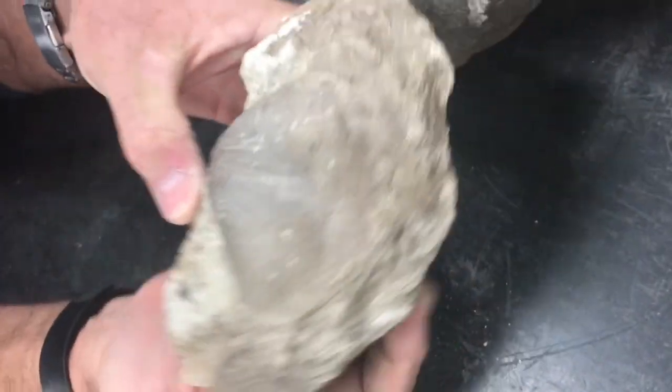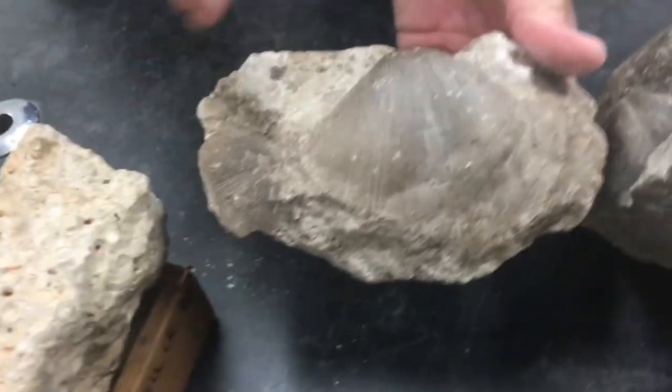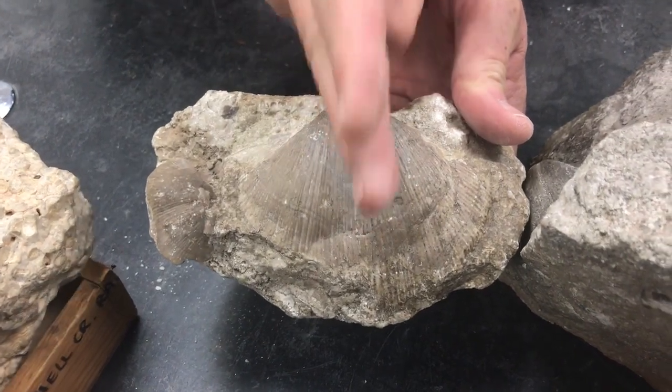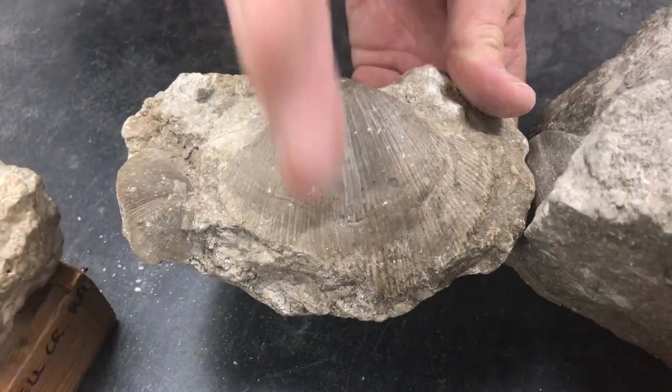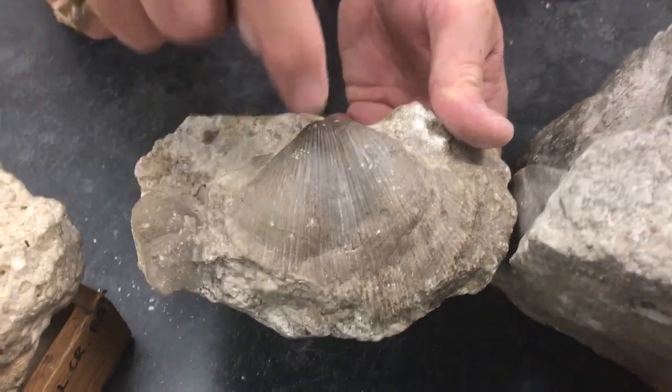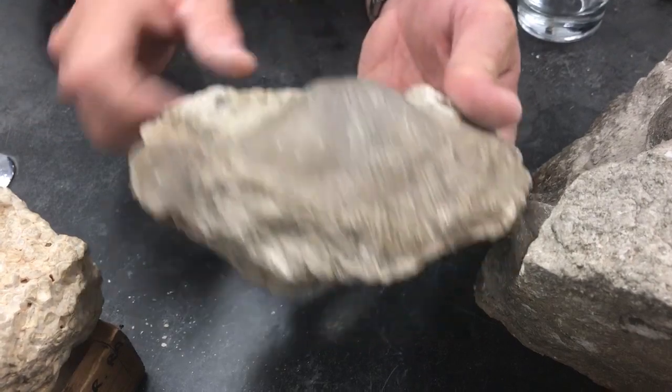That's a piece of gold from Missouri. This is a brachiopod. Brachiopods you can always tell because they're bilaterally symmetrical, but the plane of symmetry actually runs across the valve this way, as opposed to bivalves, where it's between the valves. So this is a brachiopod right here. Large one, I might add.